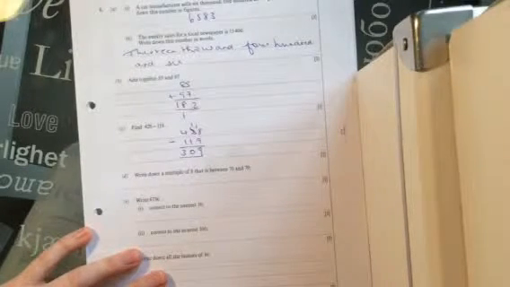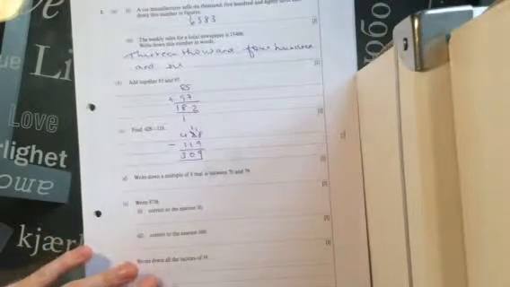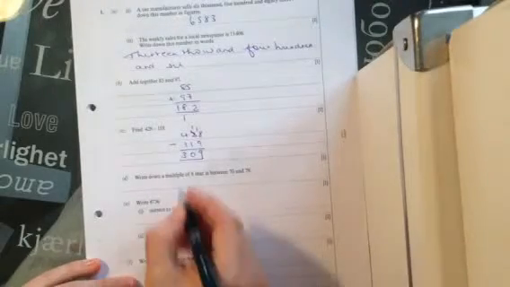For part D, we have to write down a multiple of 8 that is between 70 and 79. If it's a multiple of 8, that's a number in the 8 times table. And the number in the 8 times table between 70 and 79 is 72.